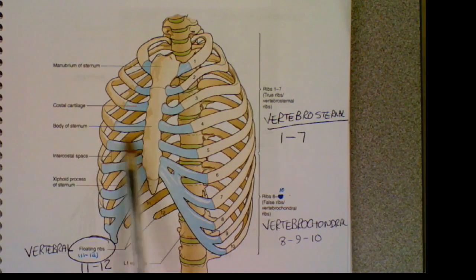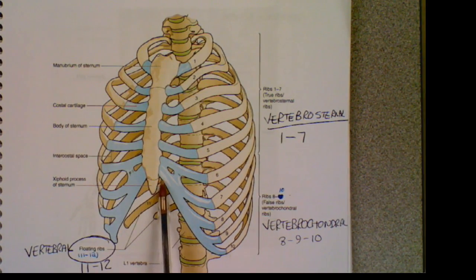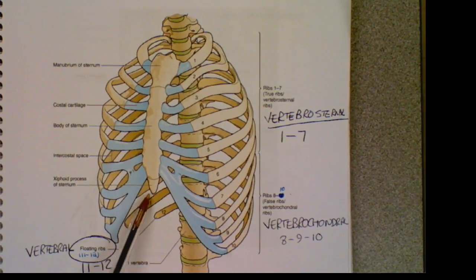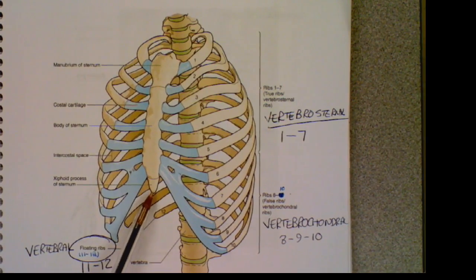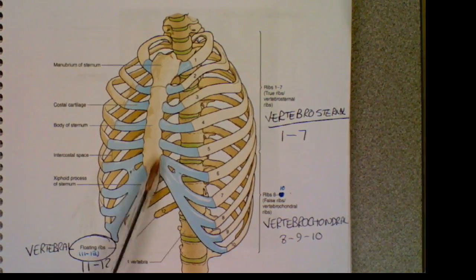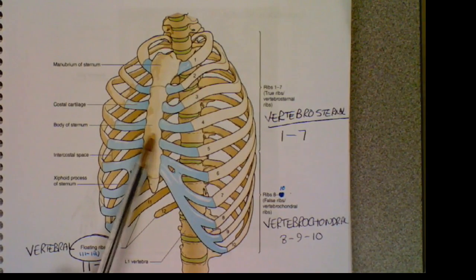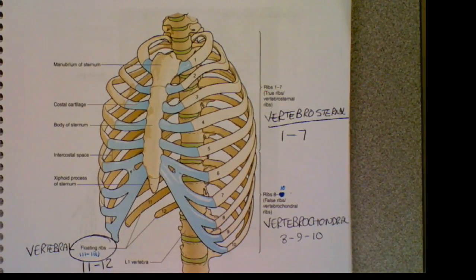The middle part is called the body. And then this little process hanging down is called the xiphoid process. Just a little FYI, the xiphoid process is a marker for CPR, right? You find that and then you go up 3 fingers to the body of the sternum to perform CPR.